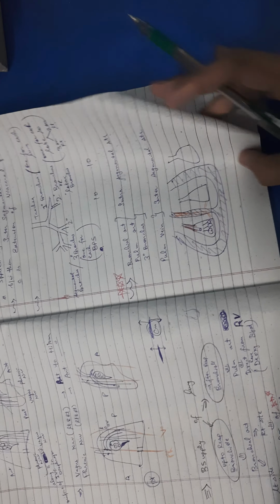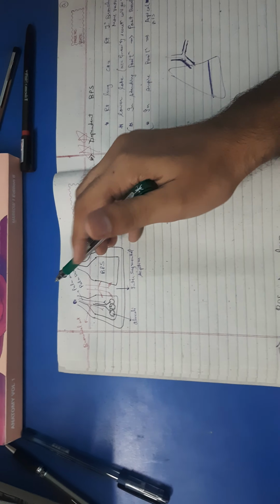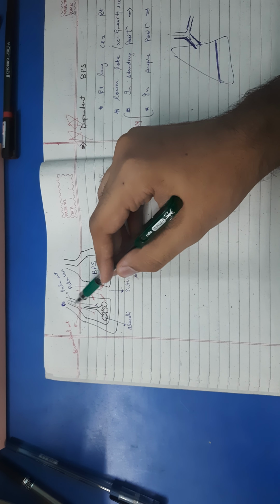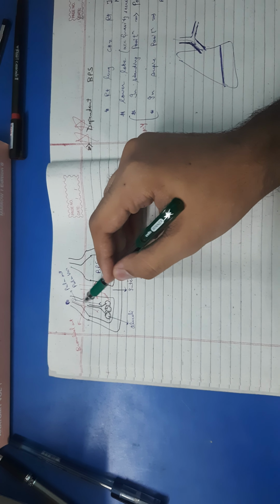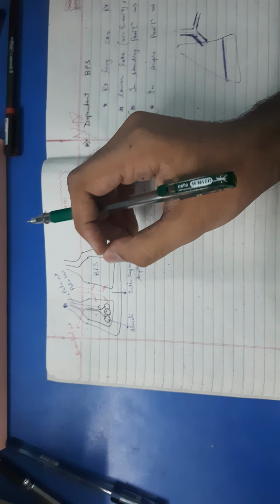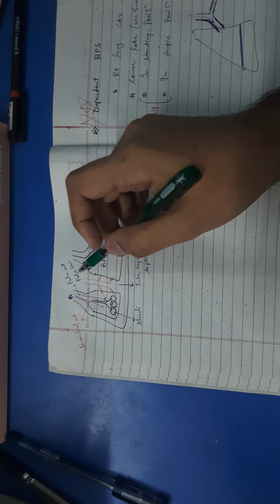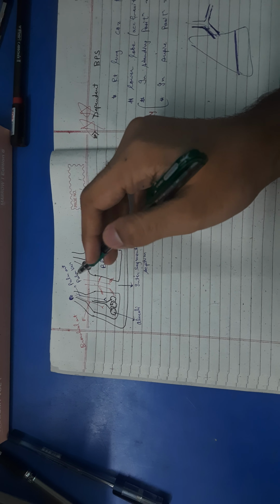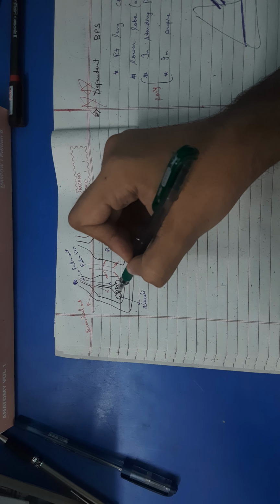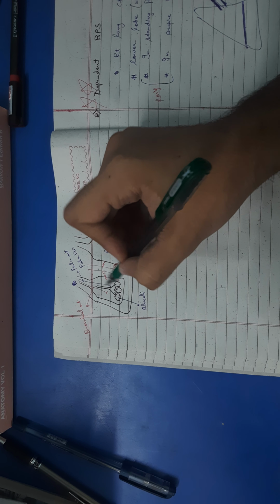Now the arterial supply of the bronchopulmonary segment. This is the pulmonary artery, which ends into the bronchial artery. The bronchial artery is supplying oxygenated blood to the tissues, or to the parenchyma of the lungs. Then there are the pulmonary artery and vein. So the bronchial artery is for oxygen supply to the parenchyma of the lung.